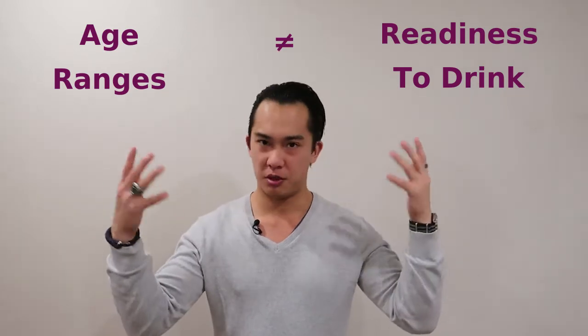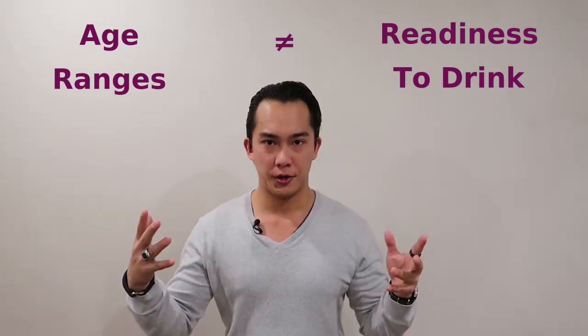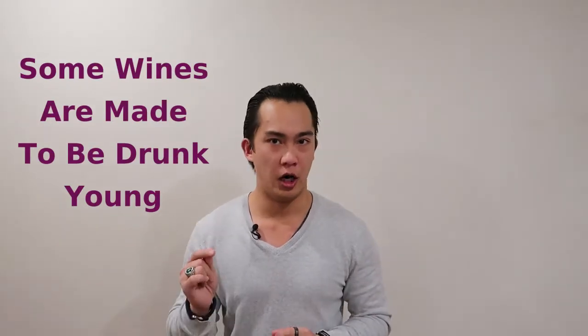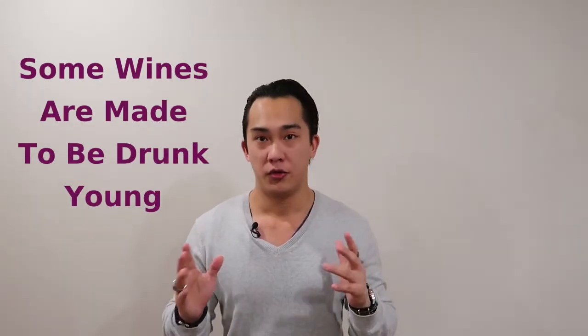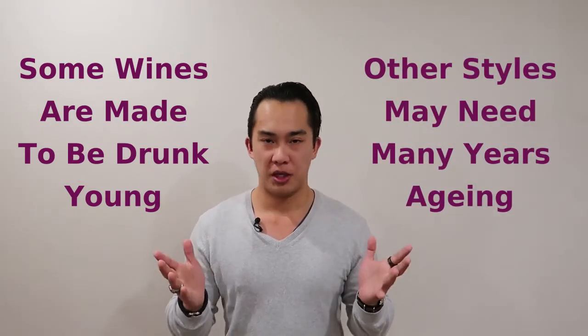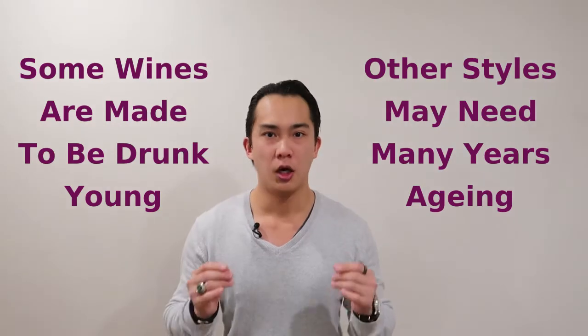Keep in mind that these are 2 different scales, the age range and the readiness to drink. They're not supposed to be perfectly correlated. They're just guidelines to help you decide how they fit with each other. Not all wines develop in such a linear fashion. There are styles of wines which are just made for drinking right now, and they're not meant for aging. On the other hand, there are wines that even after 5 or 10 years, some people will still consider them too young. With more experience, you will be able to judge for yourself which category that wine will belong to.